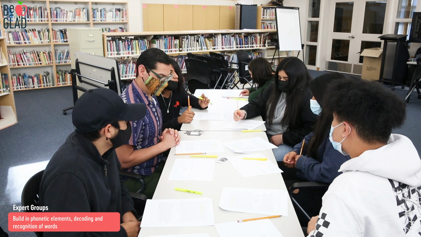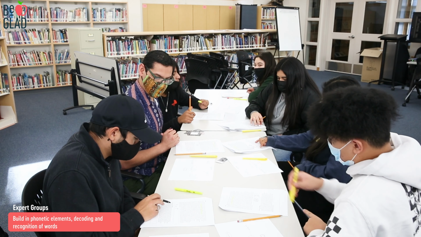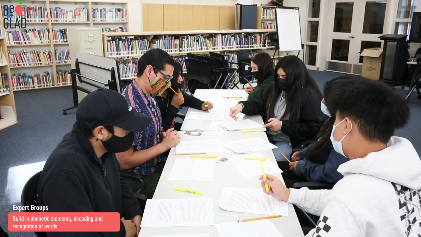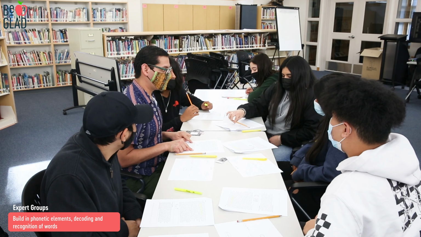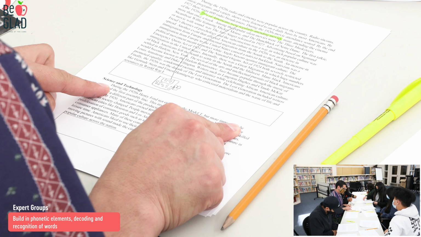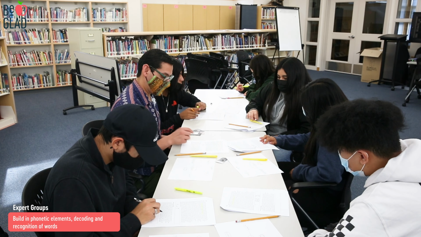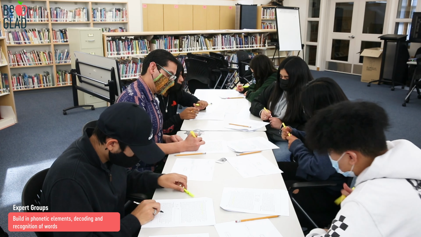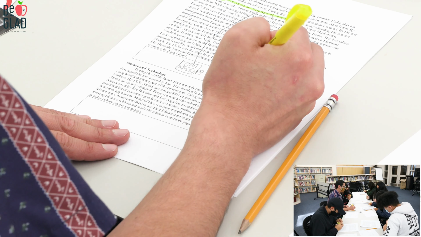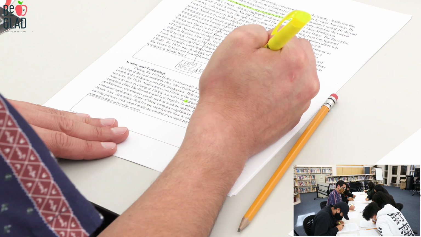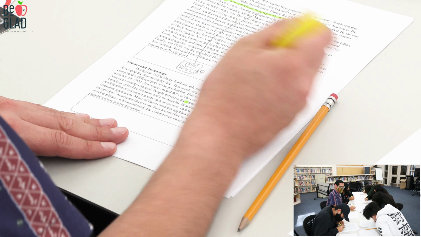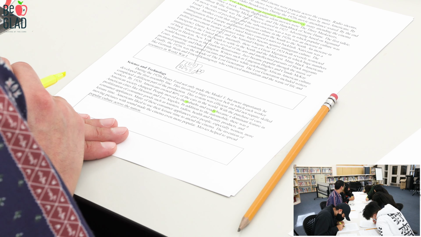Specific sound spelling patterns can also be found within the expert groups. When you're reading that text, while we're focusing on comprehension and the meaning of the text, we might build in some of the phonetic elements, the practice decoding specific words, recognition of words through our instruction in the expert groups.